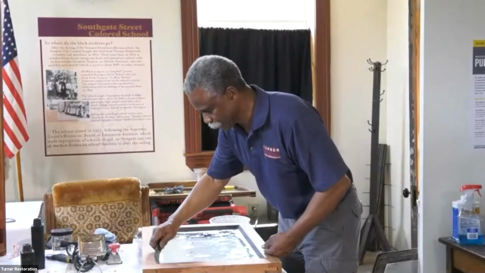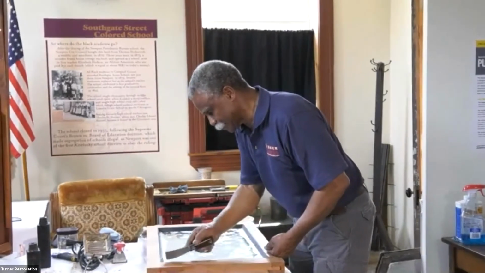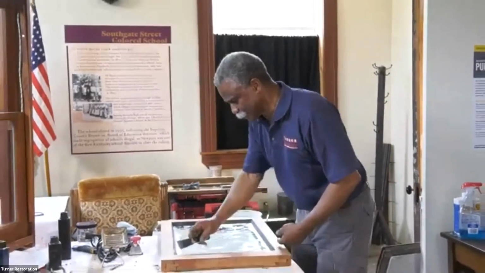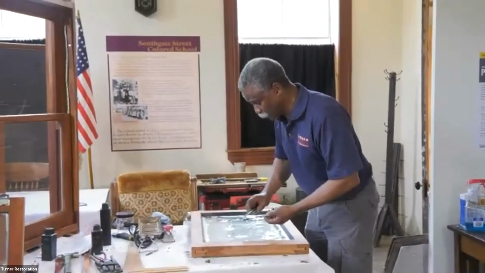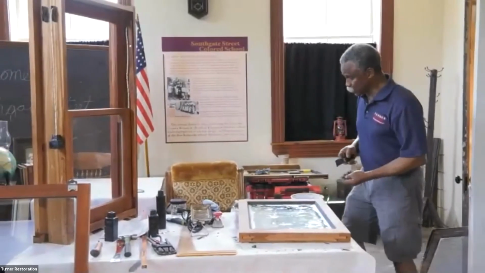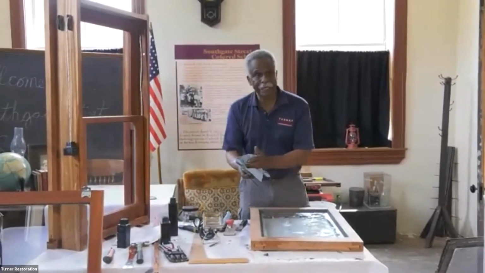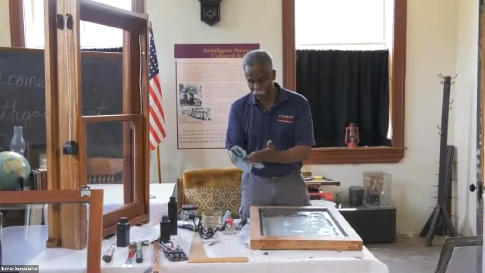Then we have one more question. Great. What is the difference between rope and sash cord, and will paint hurt it? Yes, paint will hurt it. It will hurt it a lot. It'll cause sash cord to be very brittle, and it could cause it to break prematurely.